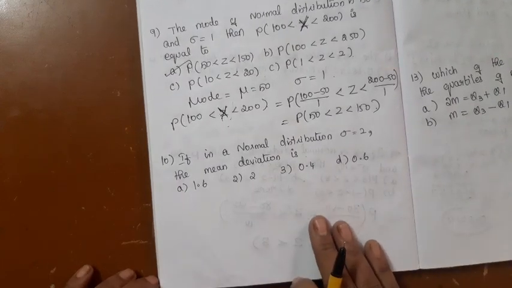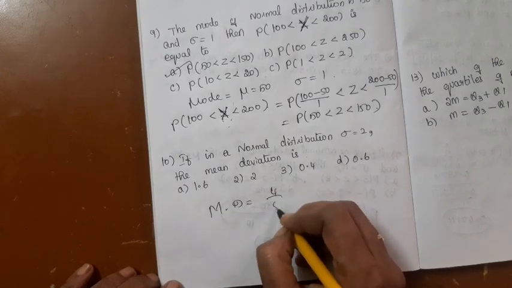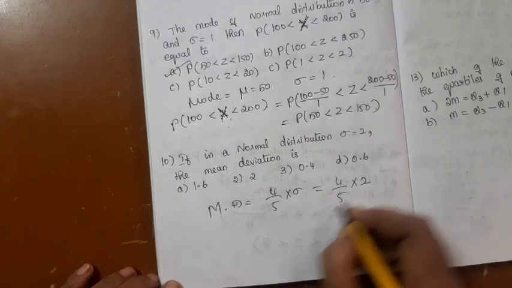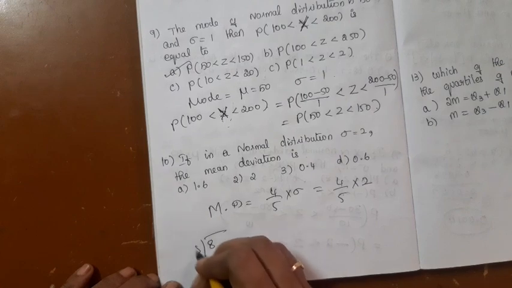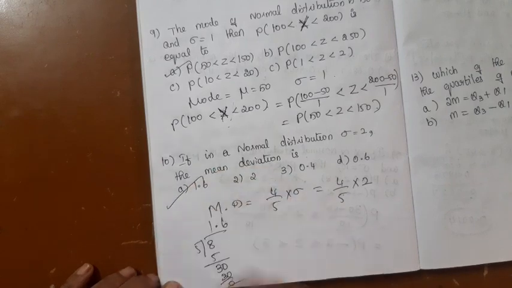If in a normal distribution sigma is equal to 2, what is the mean deviation? We know mean deviation is 4 by 5 times sigma, that is 4 by 5 into 2, that is 8 divided by 5. So 1.6 is the correct answer.